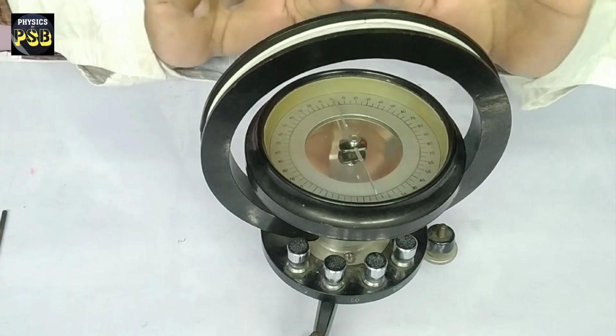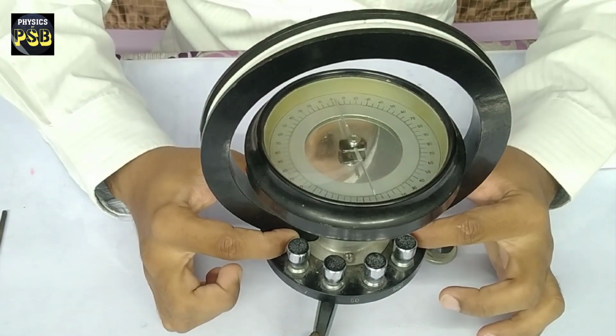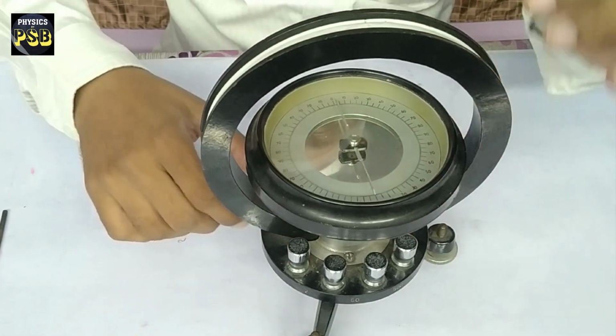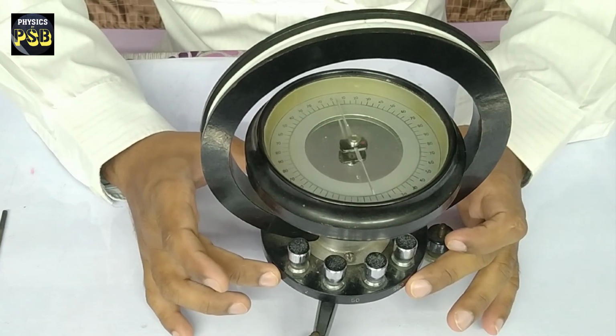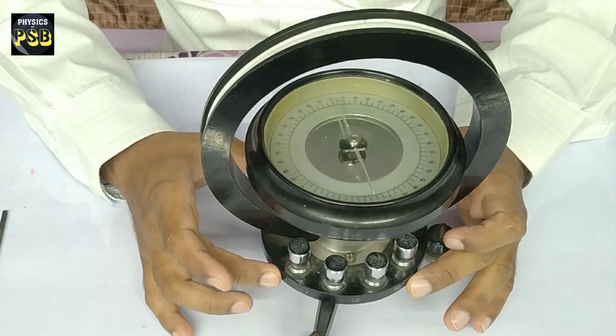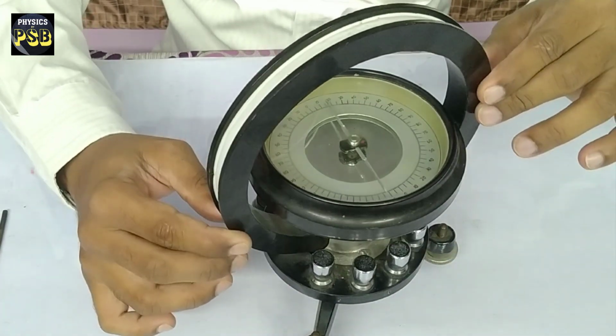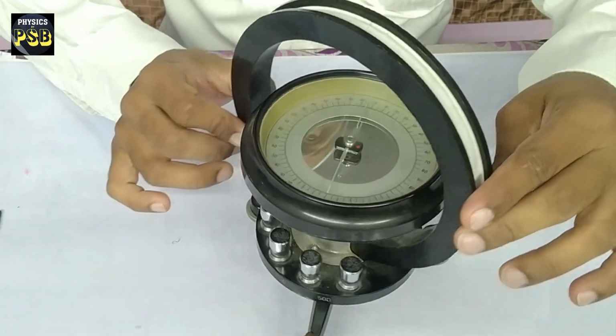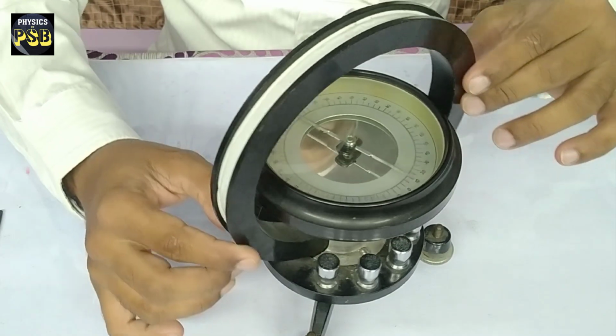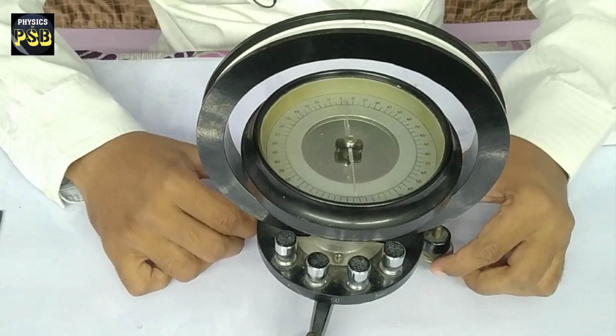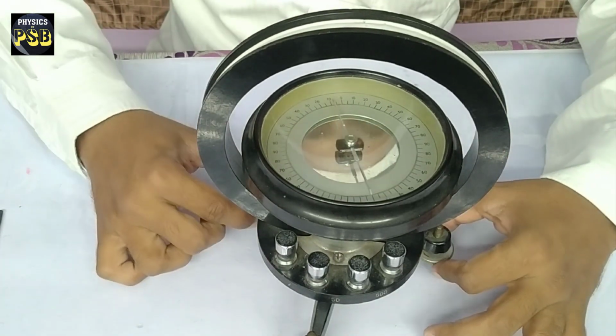Now, this circular frame, as you can see here, is placed on a base. This base is a kind of turntable. It can rotate in this manner. It is provided with three leveling screws.